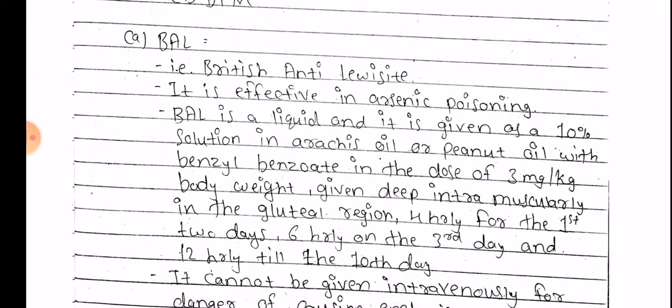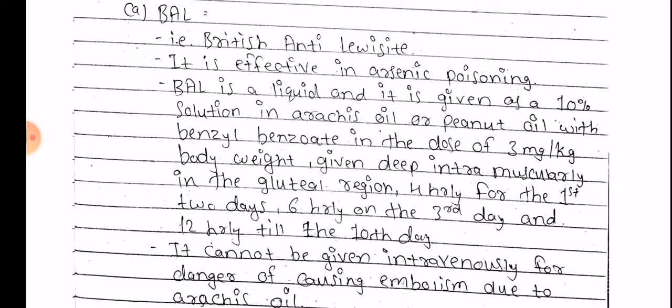BAL, that is British anti-lewisite. It is effective in arsenic poisoning. BAL is a liquid and it is given as a 10% solution in arachis oil or peanut oil with benzyl benzoate in the dose of 3 mg per kg body weight. Given deep intramuscularly in the gluteal region, 4 hourly for the first 2 days, 6 hourly on the third day, and then 12 hourly till the 10th day.